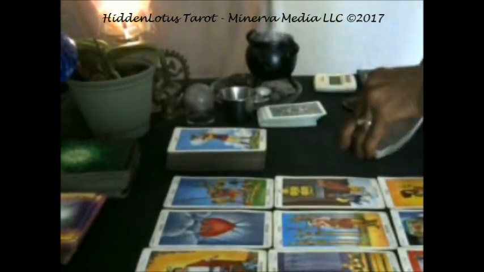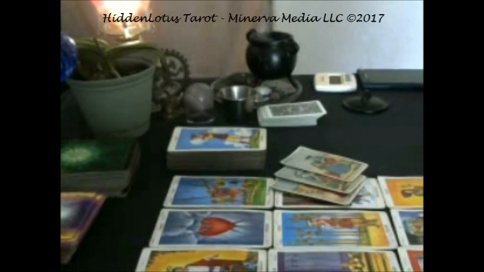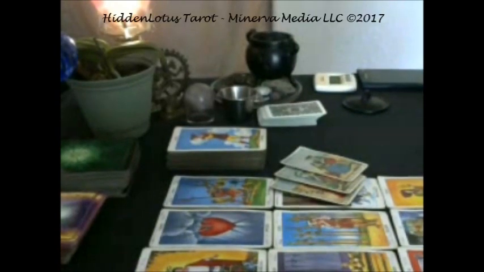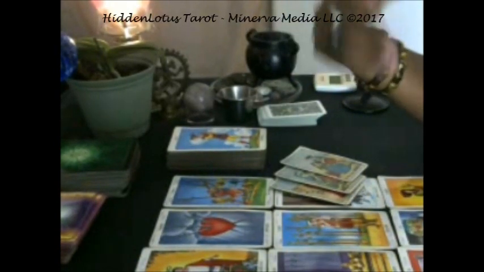Well, giovani fanciulla, allegrezza al cuore in la riunione. Attraction to a young girl. Allegrezza al cuore, happiness of the heart. And the reunion, so a meeting.